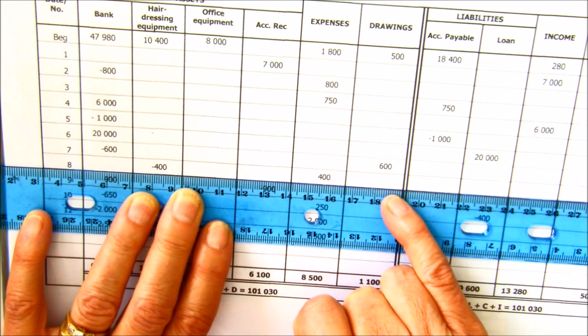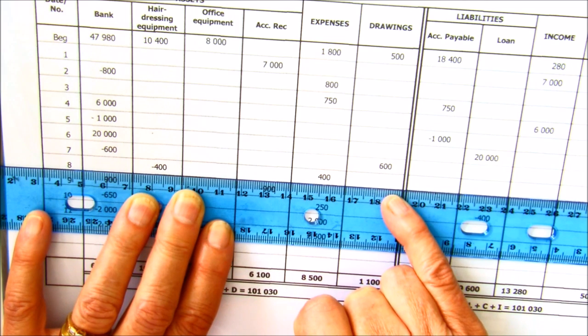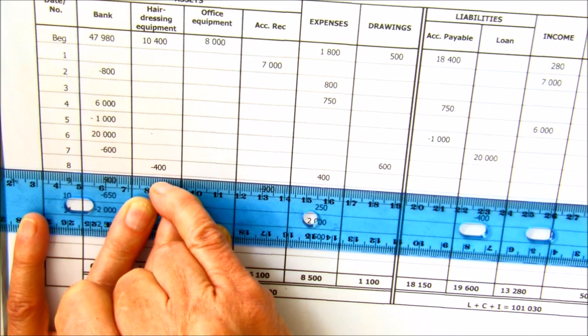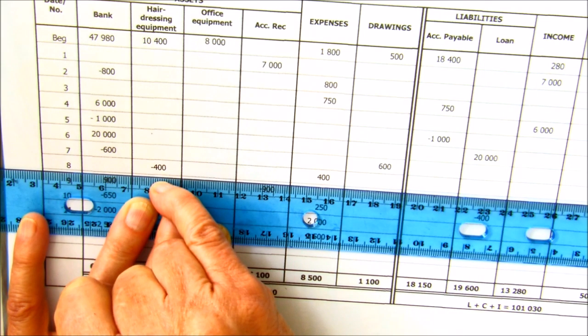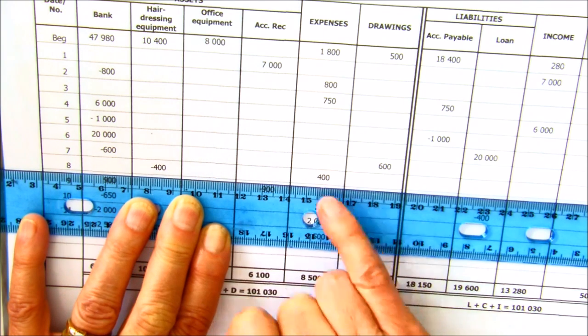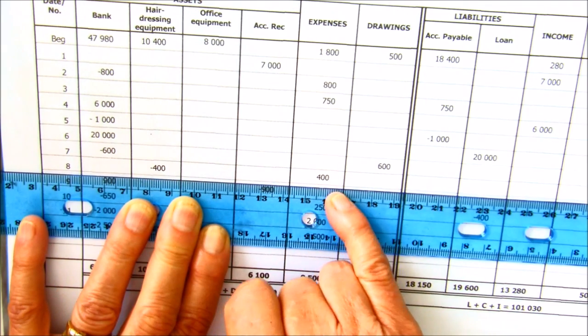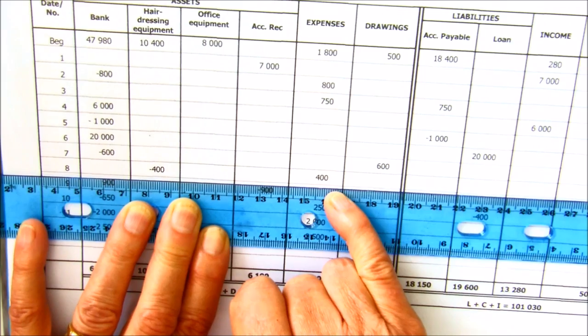Number 8, now you had some hairdressing equipment stolen. So you don't have the hairdressing equipment any longer, so it's going to be a minus. And because it's not insured, you're not going to get any money back for it. So it becomes a total loss. You've lost this equipment, there's nothing to replace it, so it's an expense to you, it's a loss.